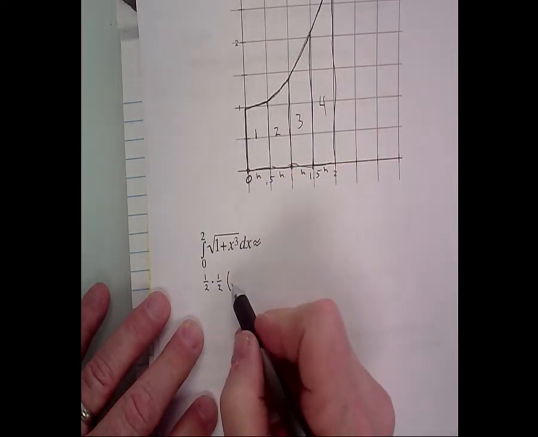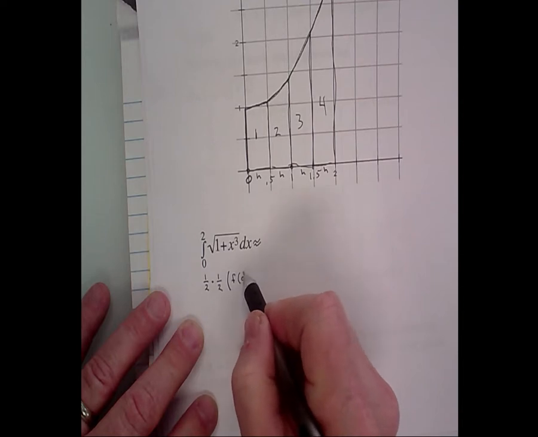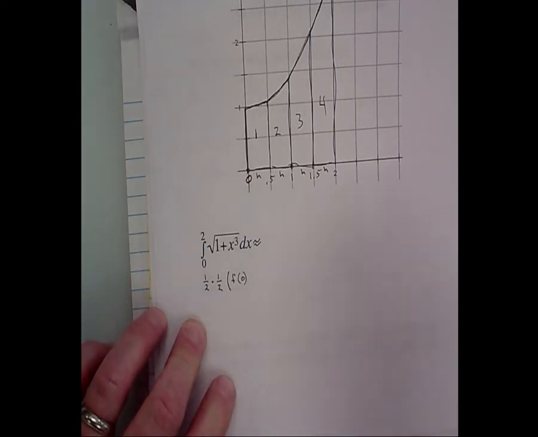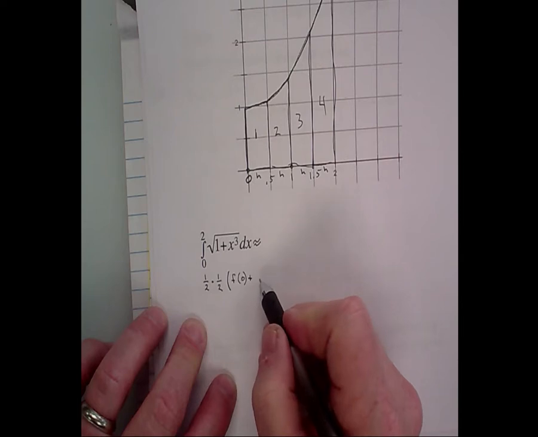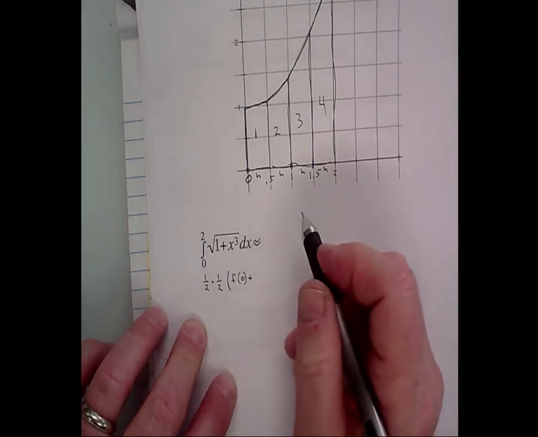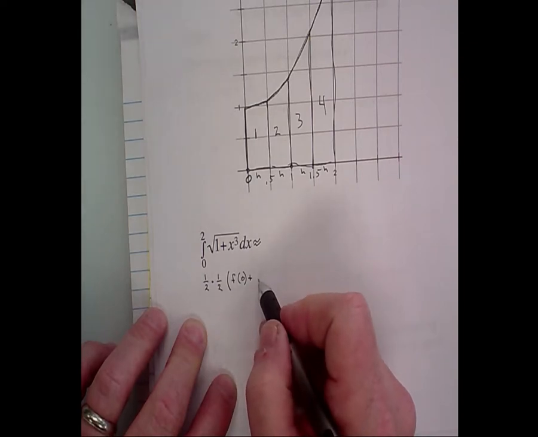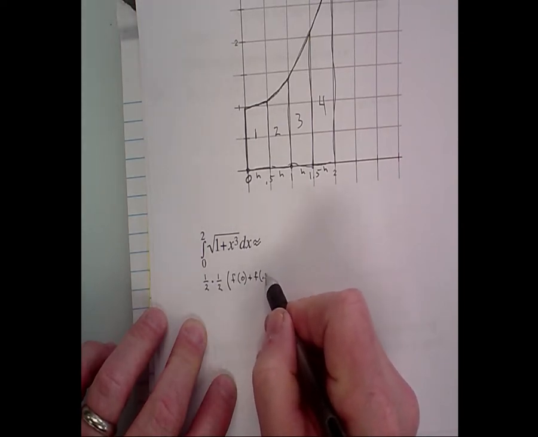What would it be in calculus? 1. F of 0. Thank you. I'm not saying you're wrong. I just want F of 0 right now. Okay? Are you all right with that? But it is 1. You were right. Okay. Plus, what is B2? F of 0.5. So that's my first trapezoid.